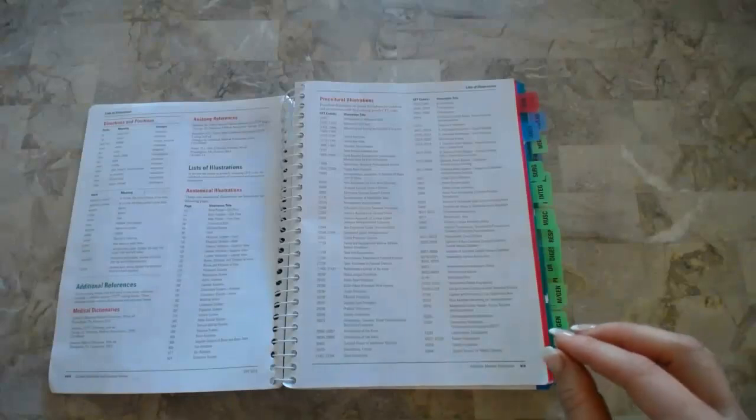The CPT manual also gives us a table of contents for the anatomical illustrations and procedural illustrations throughout this book, which I find very helpful. In fact, I would tab this section with one of my own personal tabs.